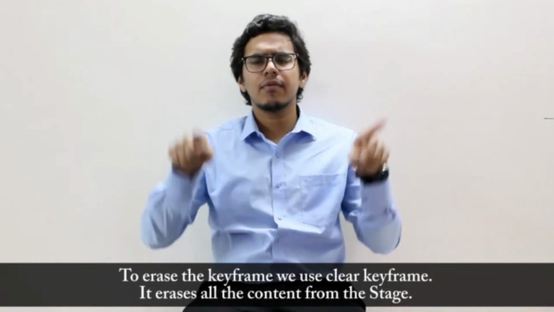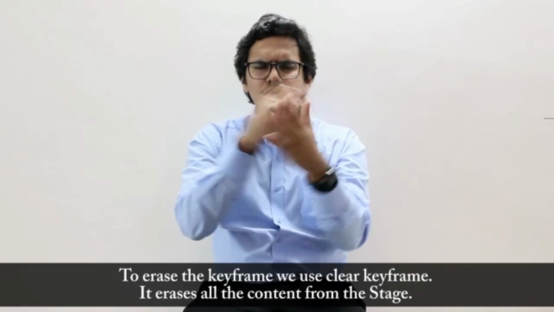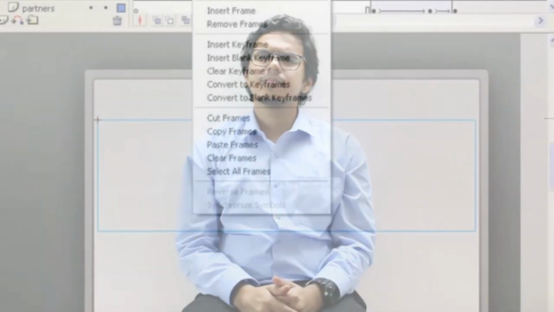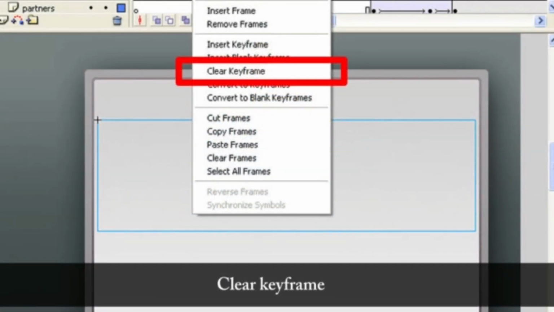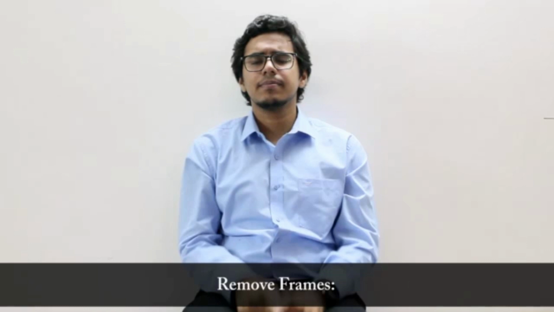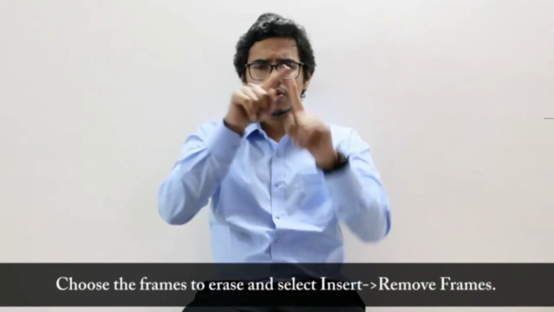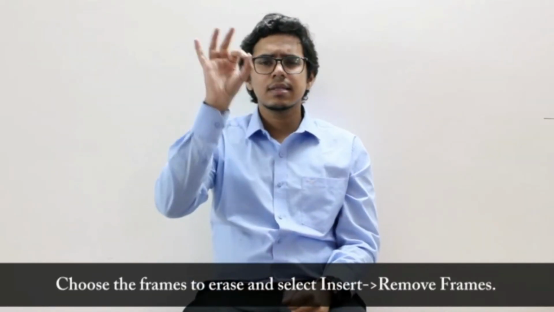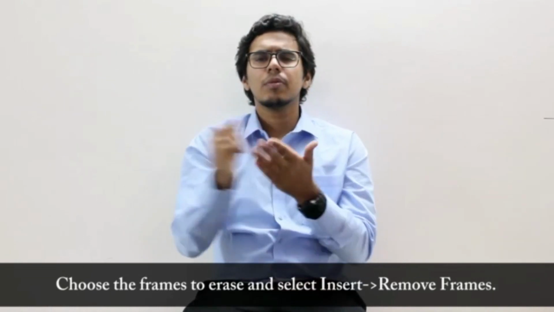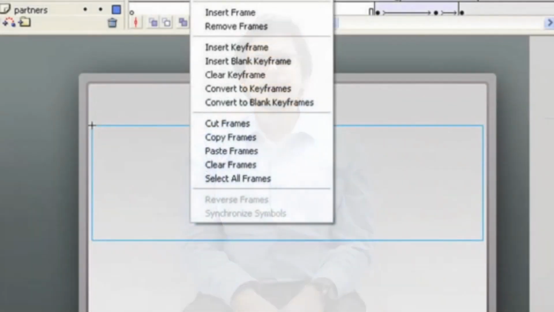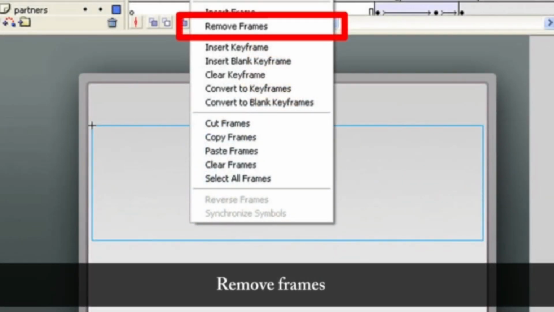It erases all the content from the stage. Remove frames. Choose the frames to erase and select Insert, Remove Frames.